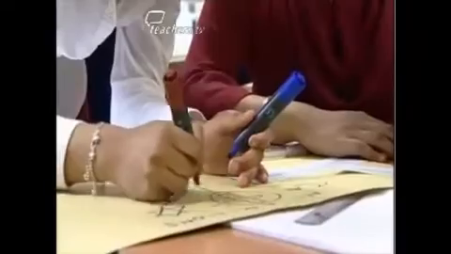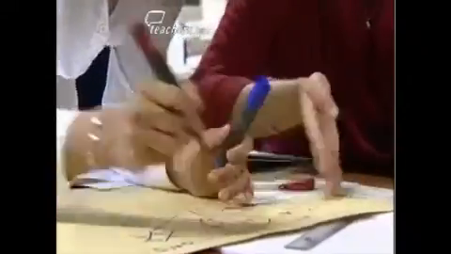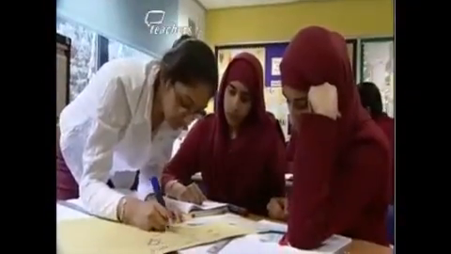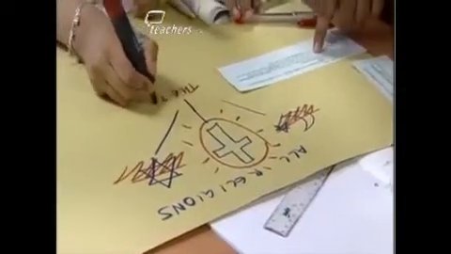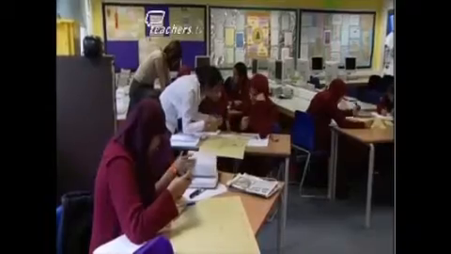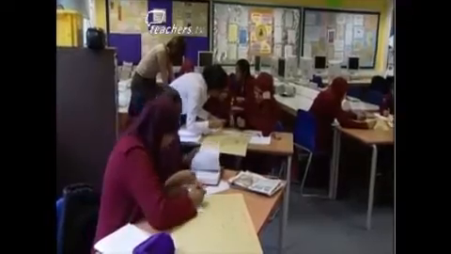And then sharing their diagram with other people. So that consolidates their learning. But they won't be able to read from the text. They have to use their diagram in order to explain the key concept.